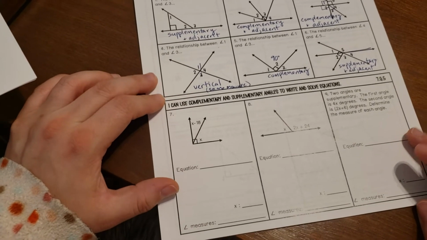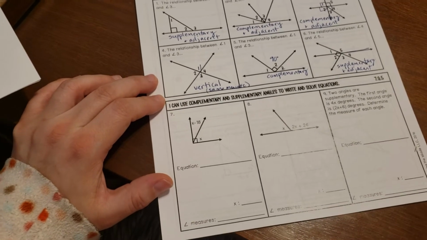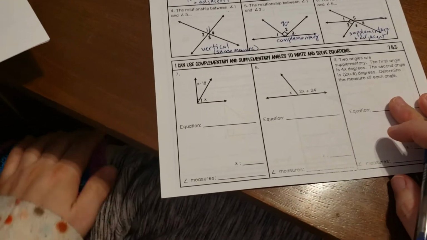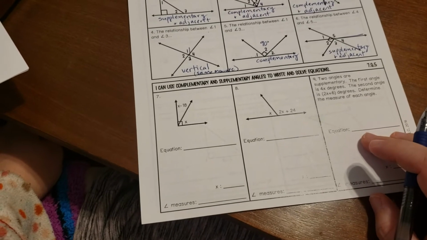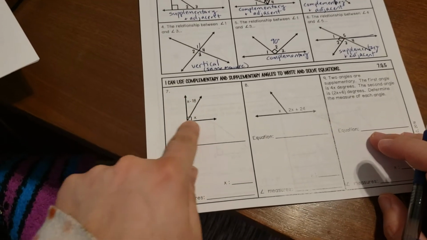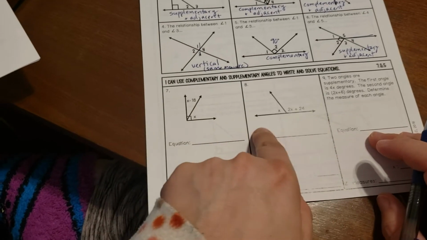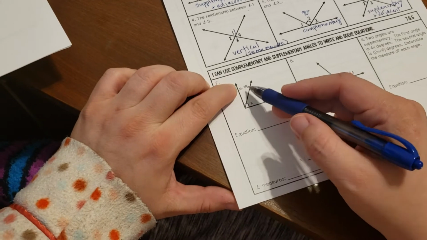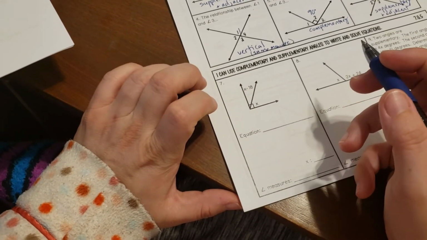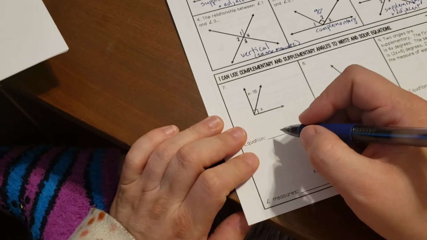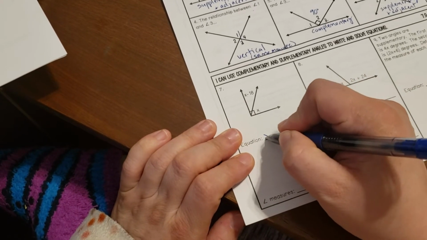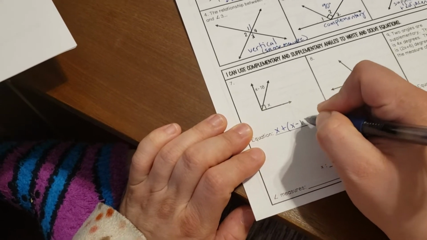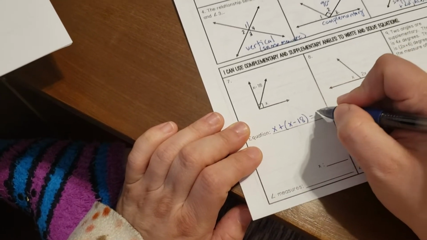Second section, I can use complementary and supplementary angles to write and solve equations. This is like the back and the bottom of the first paper, where you're recognizing, first of all, do I have something that adds up to 90 or something that adds up to 180? So this is a right angle, so x and x minus 18 have to add up to 90 degrees. So I have one angle, and I'm going to use parentheses around this other angle because it's got two terms, and it adds up to 90.